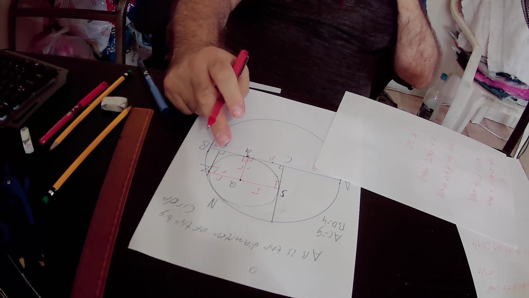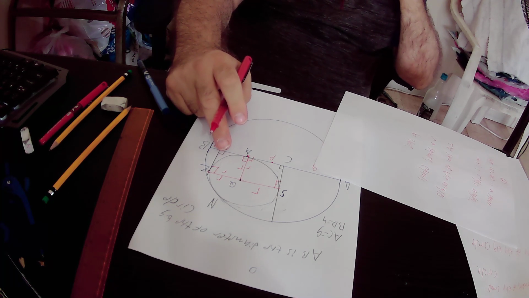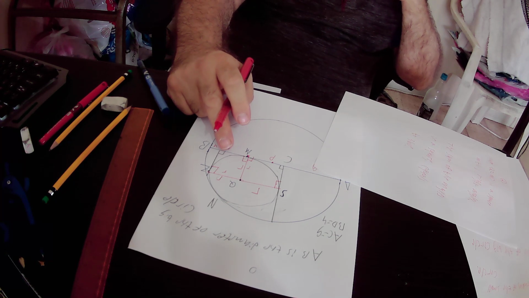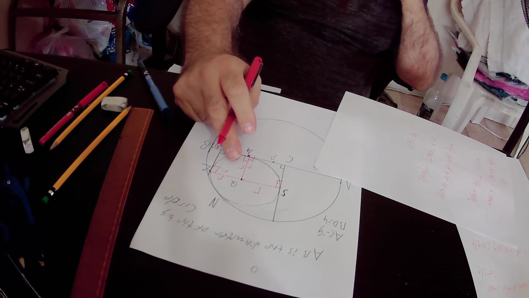So the sum of the 3 angles equals 90 times 3, which is 270 degrees. So the 4th angle must complete the total sum of the angles in the square to 360 degrees.